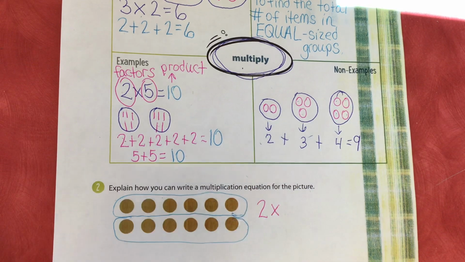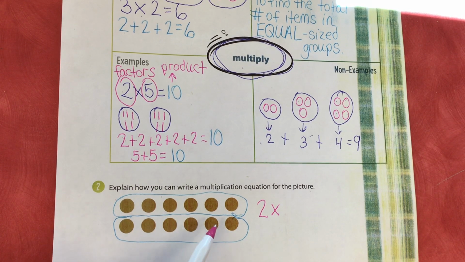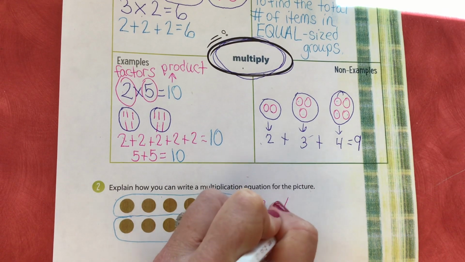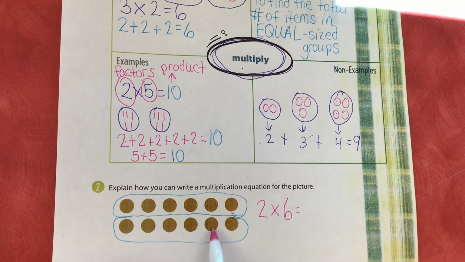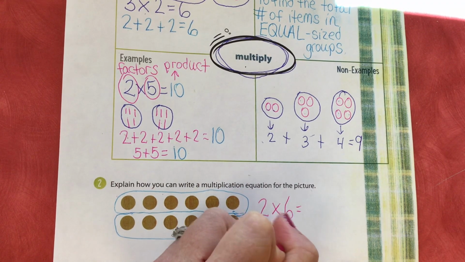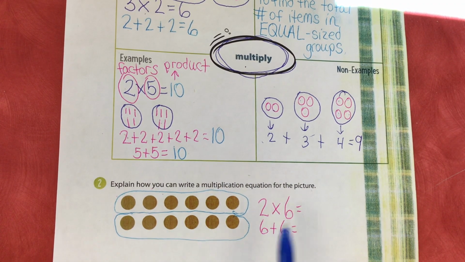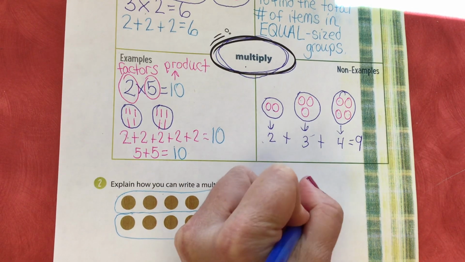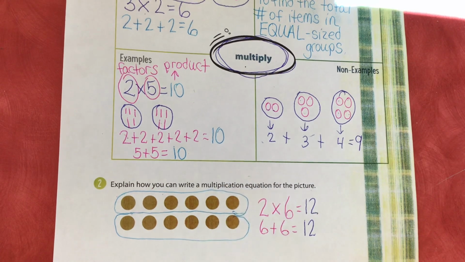2 groups of what? How many are in each group? 1, 2, 3, 4, 5, 6. My groups are equal. They both have 6, so I can multiply. 2 groups of 6 equals a total of what? Or you could think of 6 plus 6 as well. What does that equal? 6, 7, 8, 9, 10, 11, 12. So our product is 12.